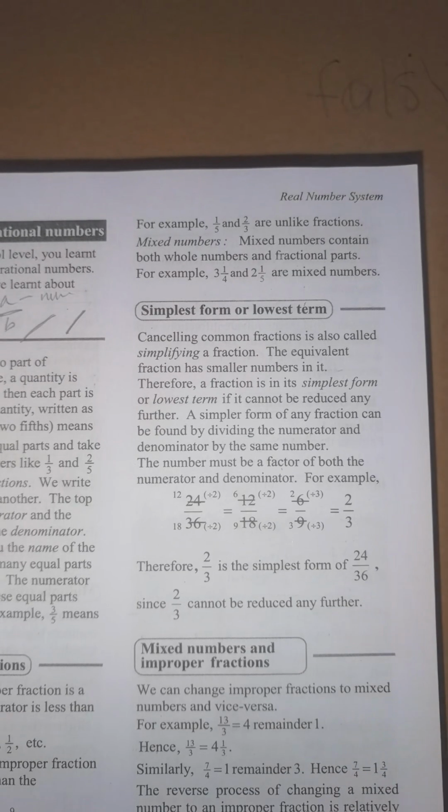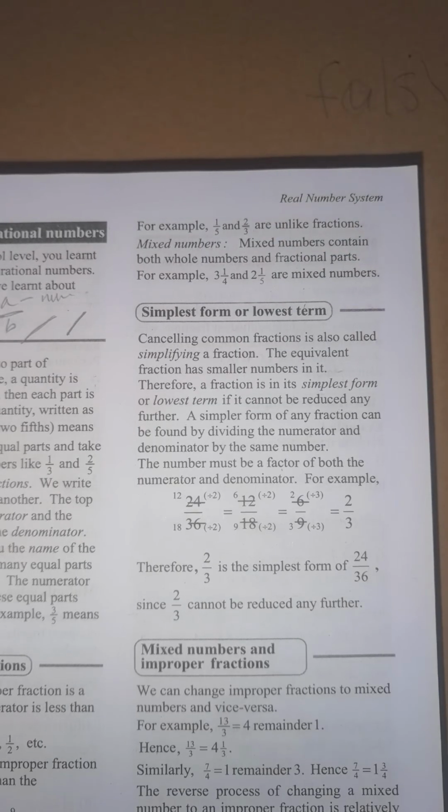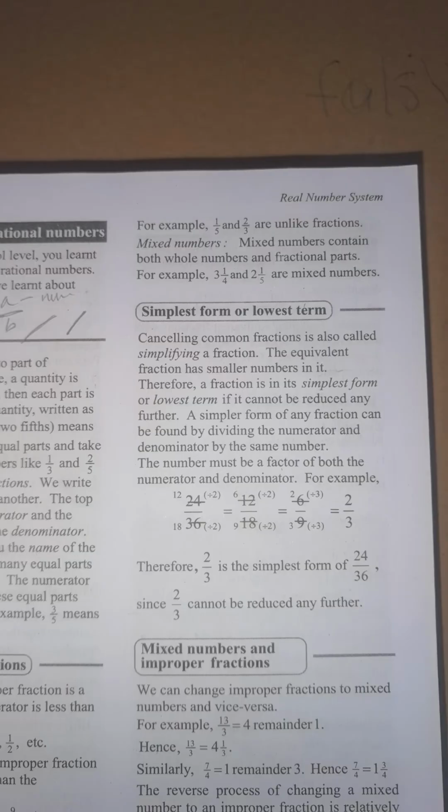So one can bear with me that for like fractions, probably we get those fractions from one particular whole item or quantity, because the denominators are the same.